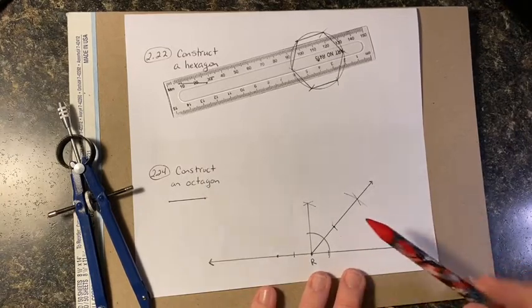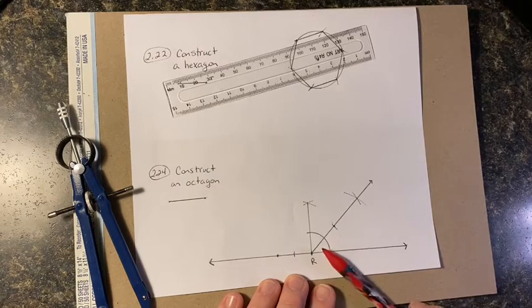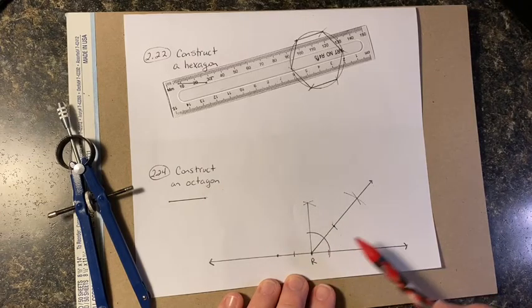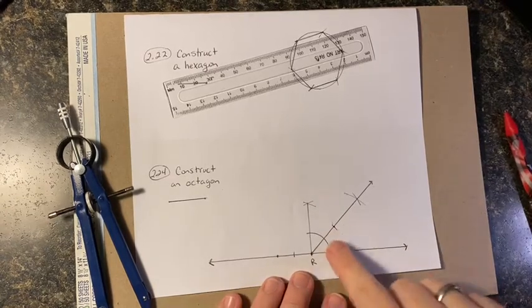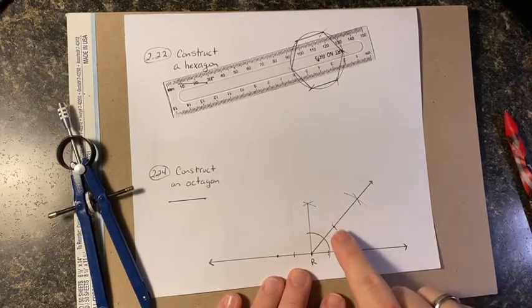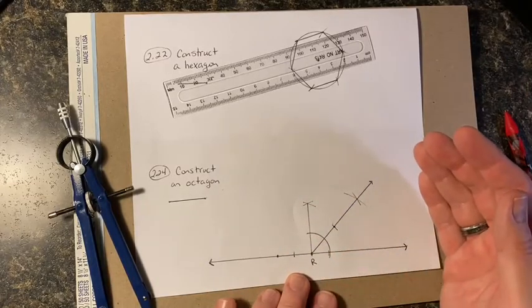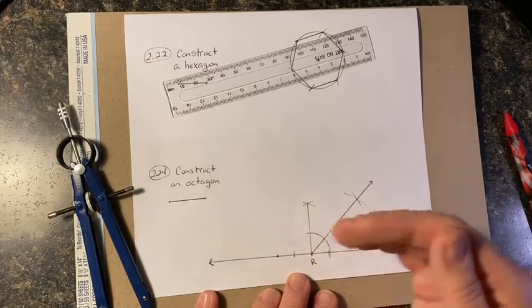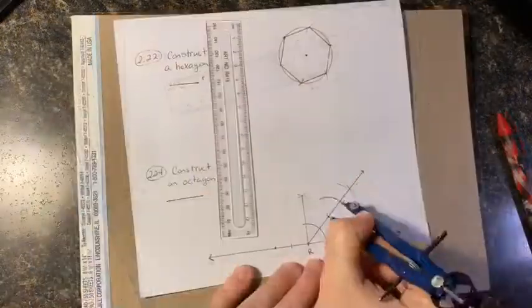Now, in class, we made another perpendicular and then bisected that, but what we're going to do right here for this video is we're just going to create another 45-degree angle. Once that 45-degree angle is created, we can just keep going around and around and around, just copying the 45-degree angle in our next line of our octagon. We're going to kind of speed this up a little bit.